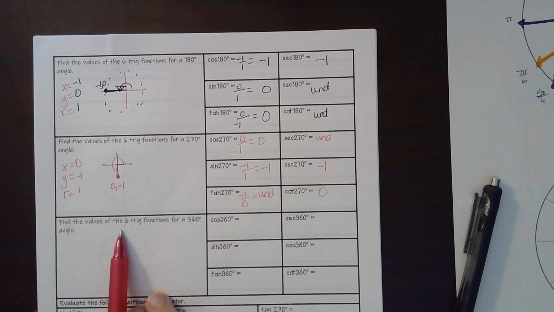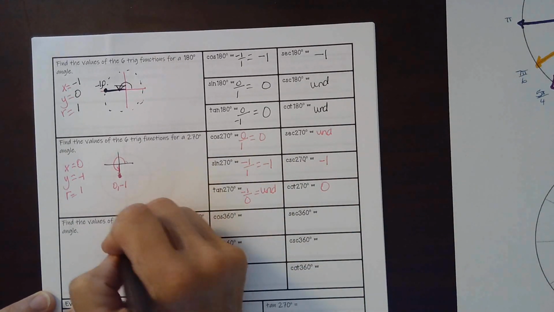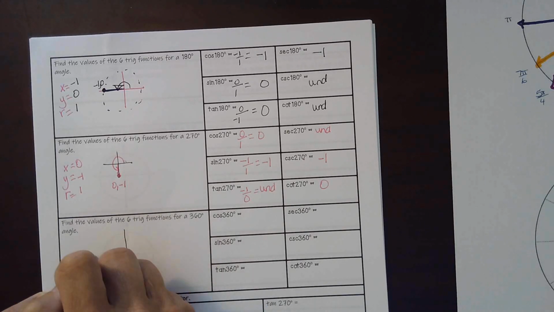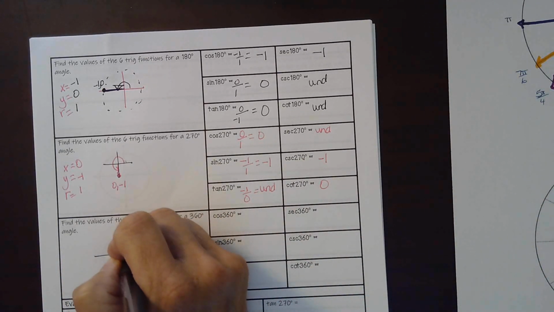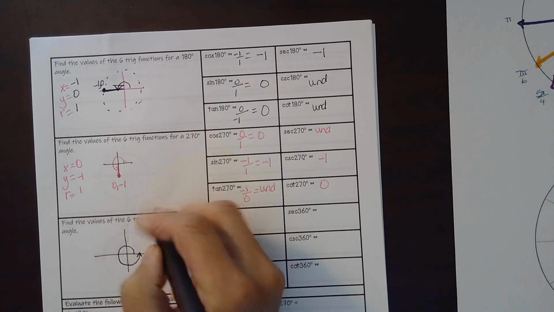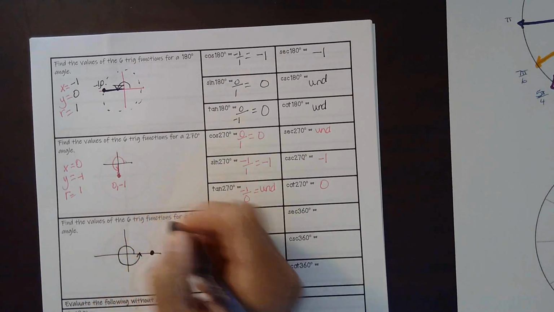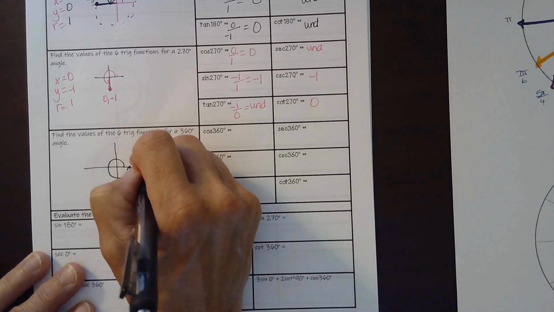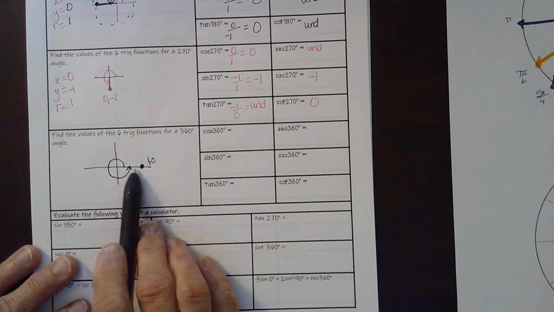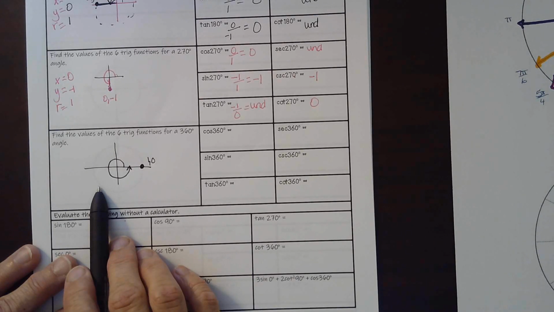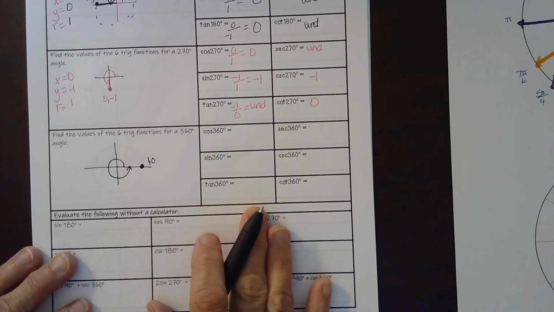So now we get back to 360, which takes us all the way back around. And the ordered pair that we used for 0 was 1, 0. And so really the values should be the same as they were for 0 degrees.